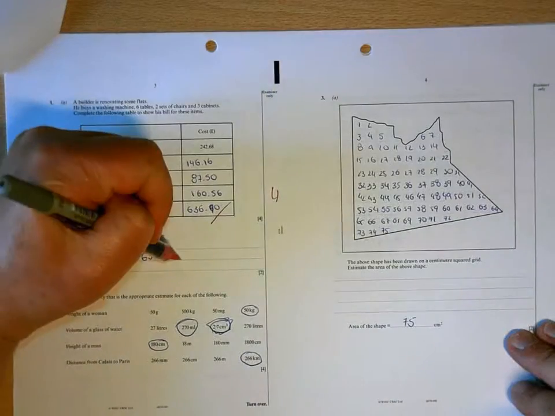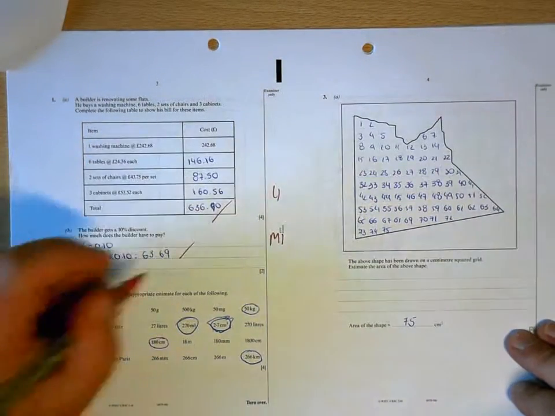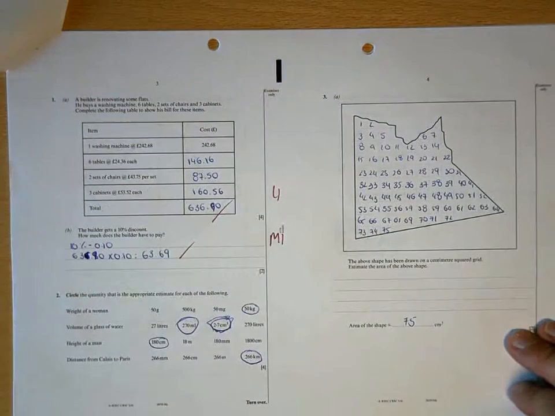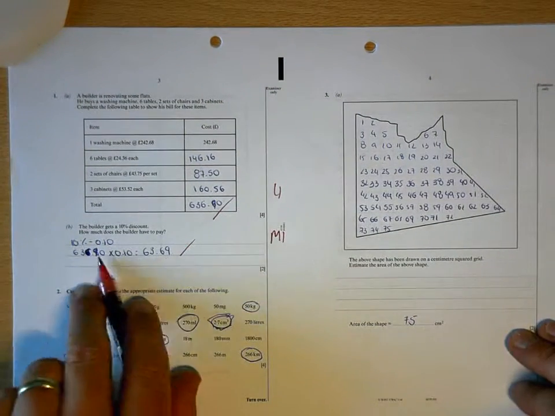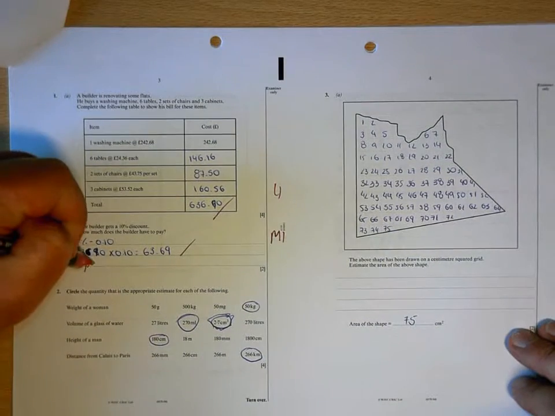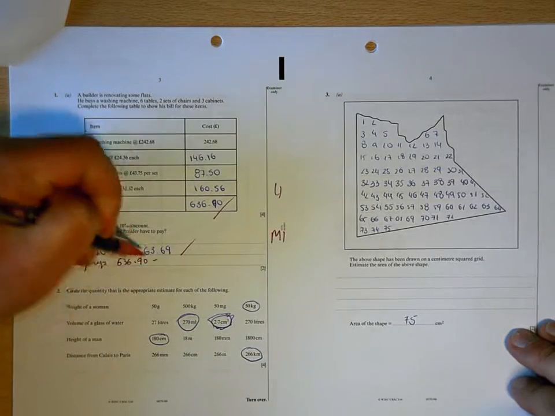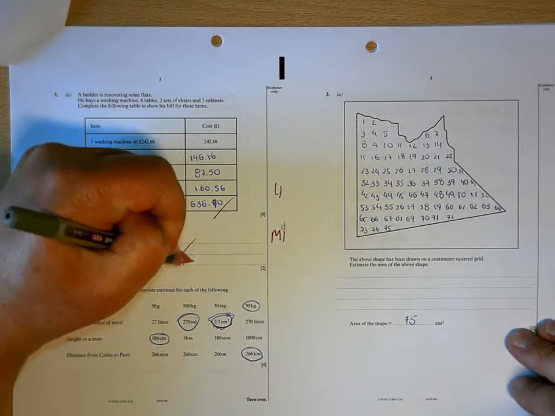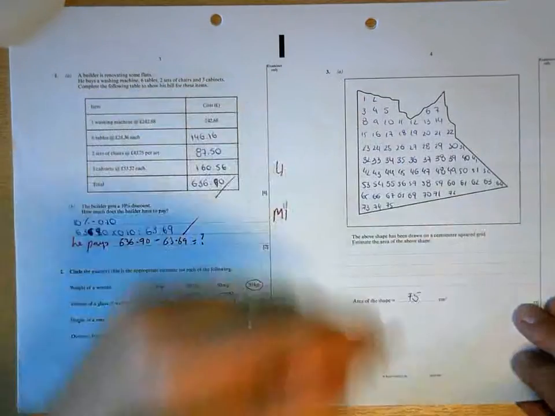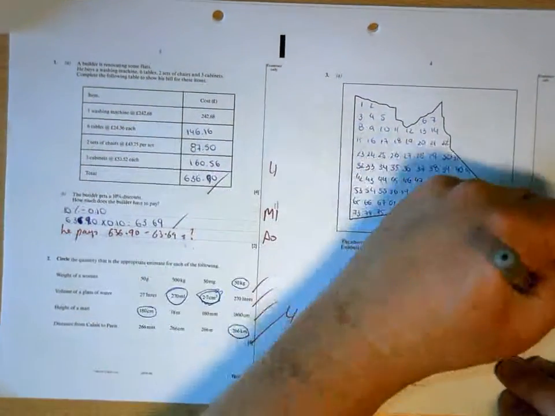Right, so 4 marks there. What you've done there is correct, but it doesn't answer the question, which in this case is how much does the builder have to pay. You've answered the question, how much discount does he get? So what you need to do is now take them away. That's right, good, and that's right, good.